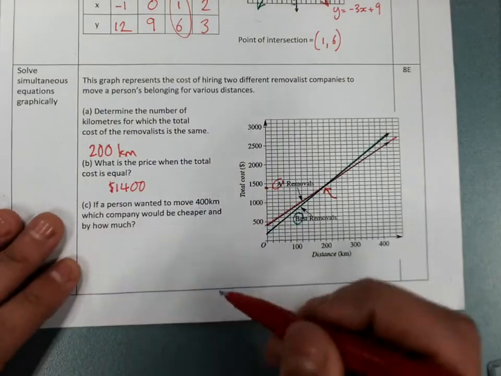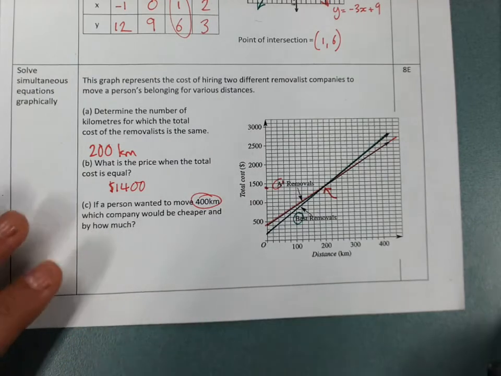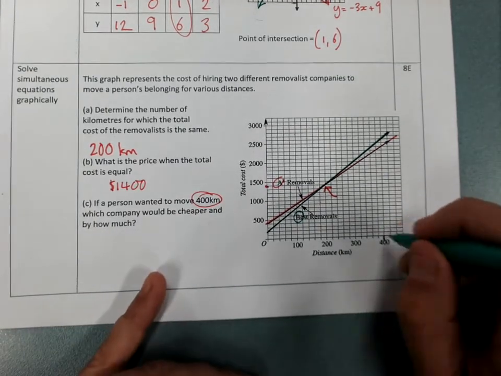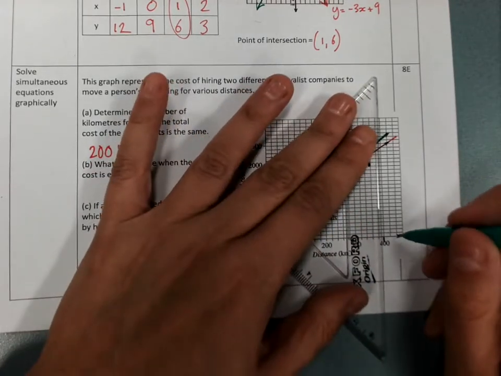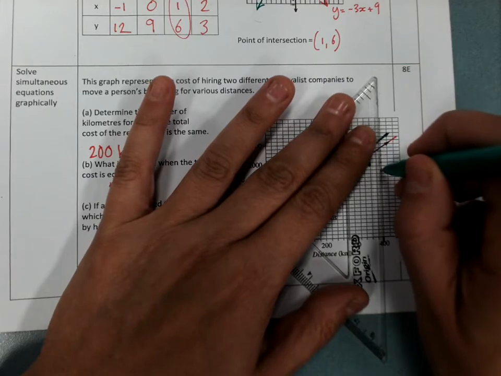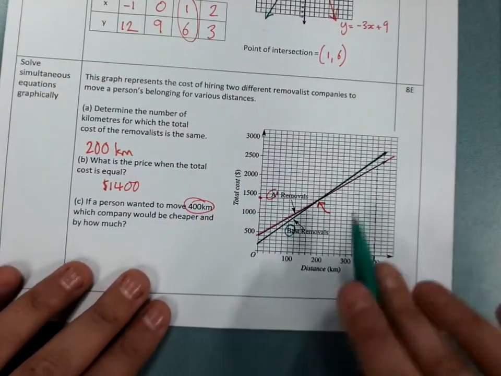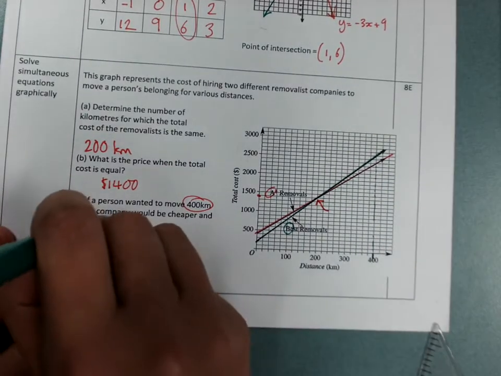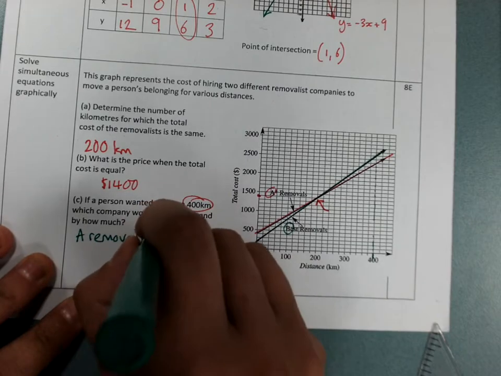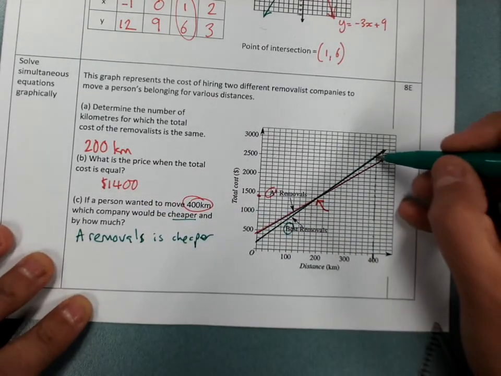If a person wanted to move 400 kilometres, which company would be cheaper and by how much? So we've got to go to 400 kilometres and move up the graph to see which one has a lower cost. So A Removals is cheaper, and we need to work out how much the difference is.